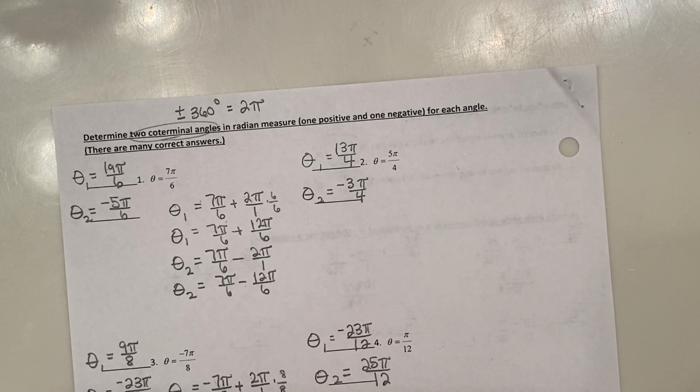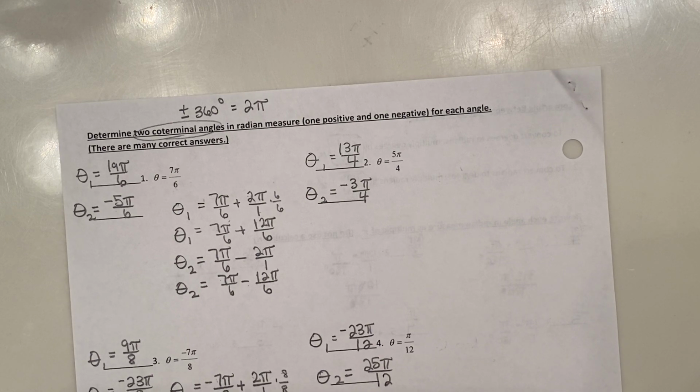And of course, there's an infinite number of correct answers that you could have. It just depends. You'd have to add a multiple of 2 pi, like 4 pi here or 6 pi here. But I think it's just as easy to add just the 2 pi and land on the first coterminal angle that you get.